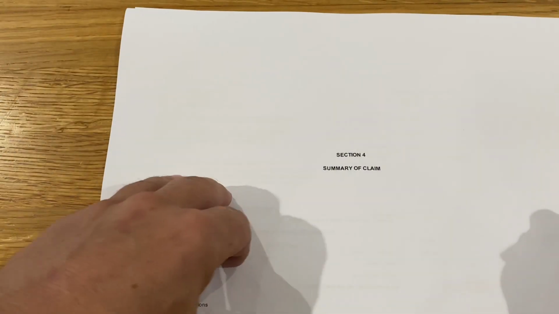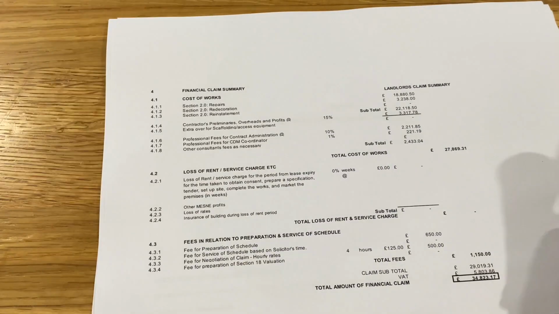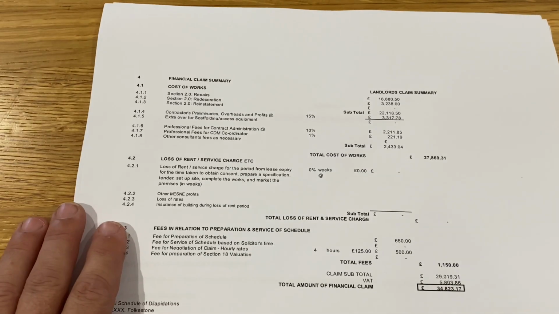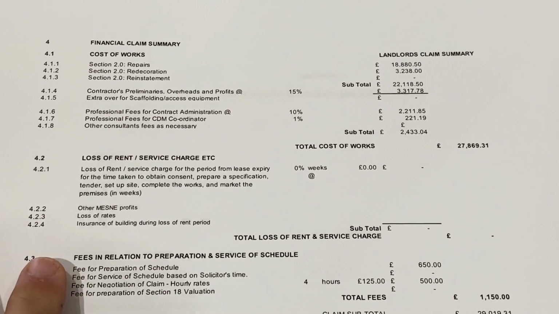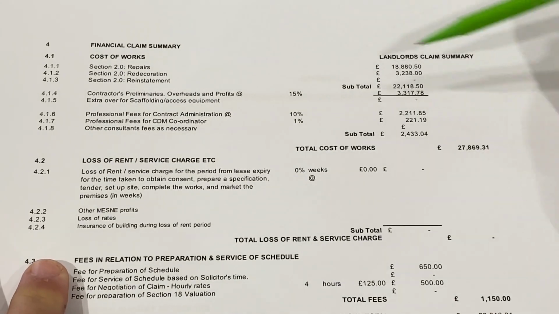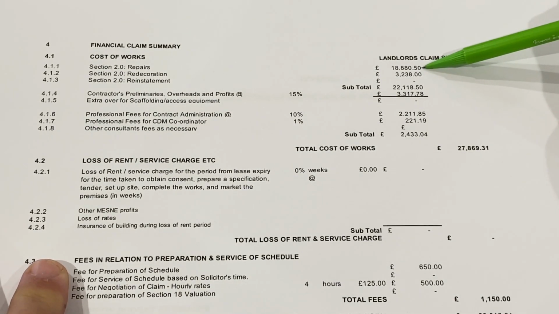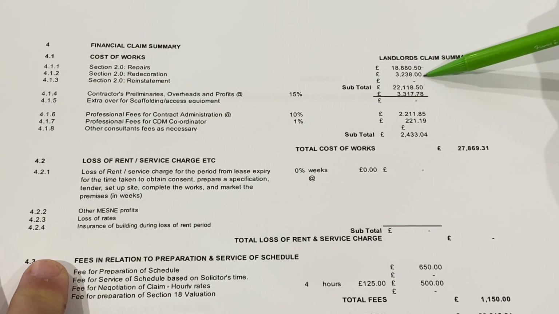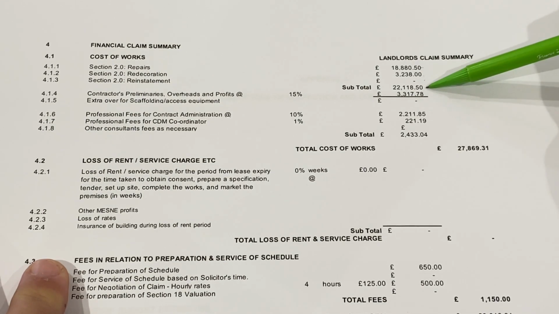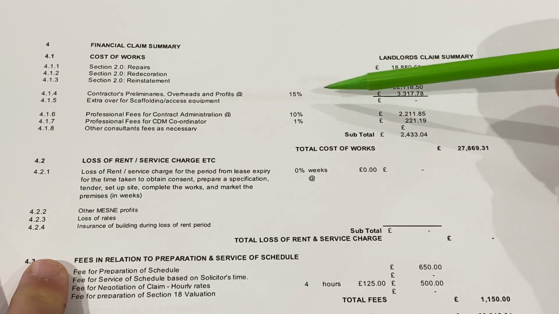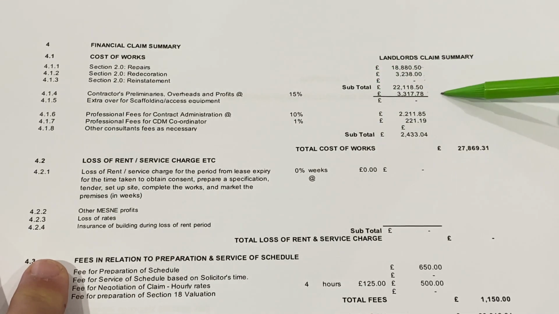And then we have a summary of the claim, and at this point the lawyers will generally take over and serve it. So we've got all of our disrepair costs, £18,880, all of our redecoration costs, £3,238, and then any reinstatement works, and here there wasn't any. So that subtotals that, and then we've got a 15% allowance for the contractor's overheads and profits.